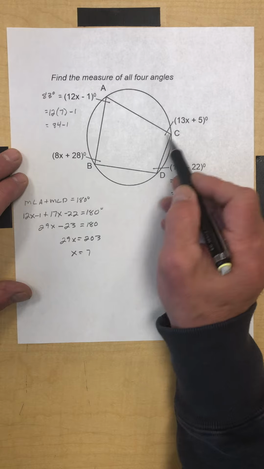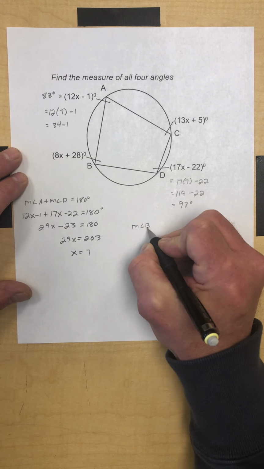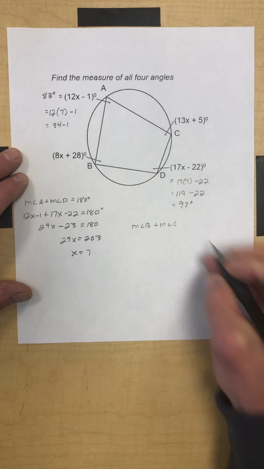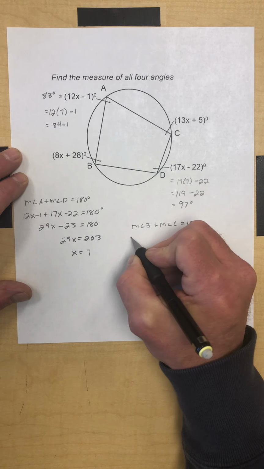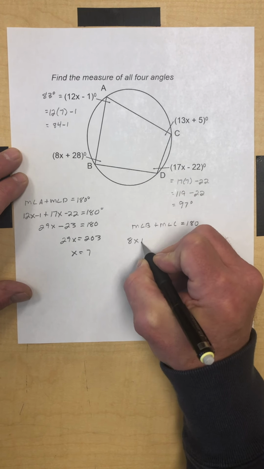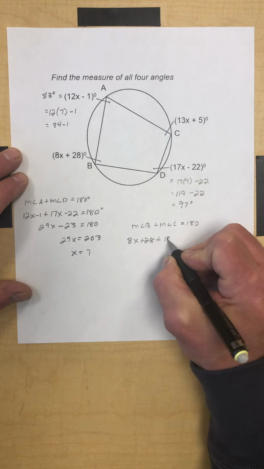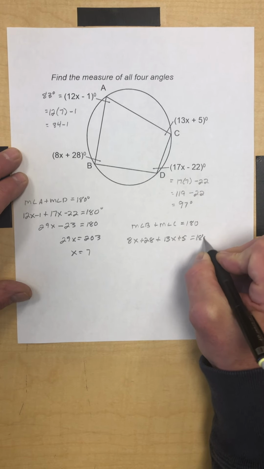Now we go to B and C. Again, the measure of angle B plus the measure of angle C, since they're supplementary, have to add up to 180 degrees. Angle B is 8x plus 28, and angle C is 13x plus 5, and that's 180 degrees.